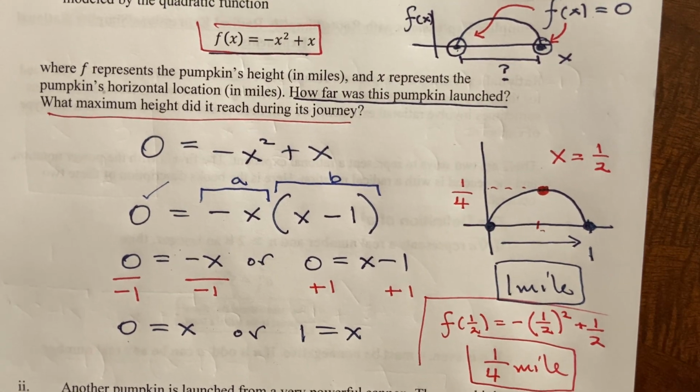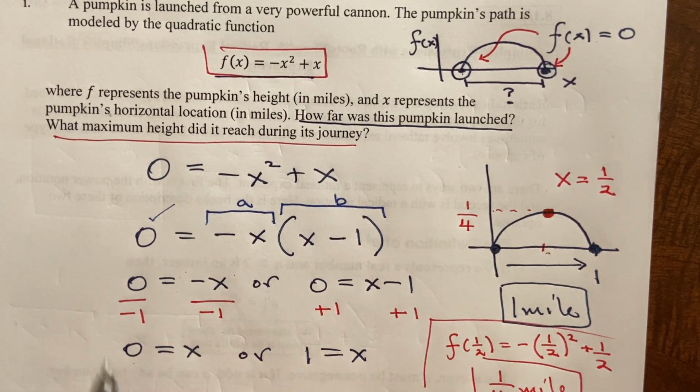Okay, so that was a case where we needed to factor to figure out something real about the world.